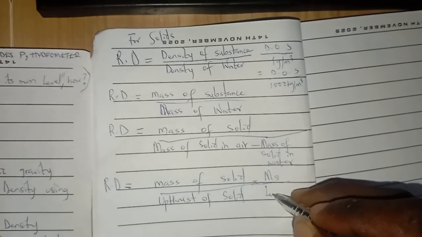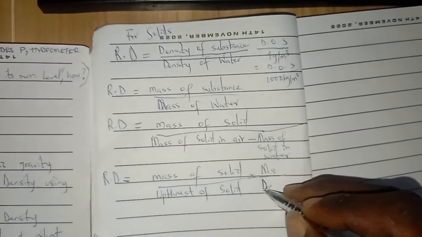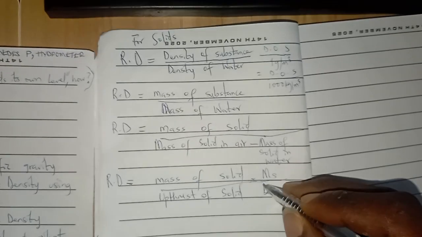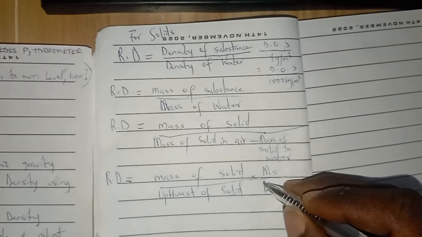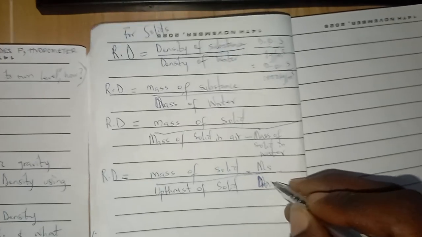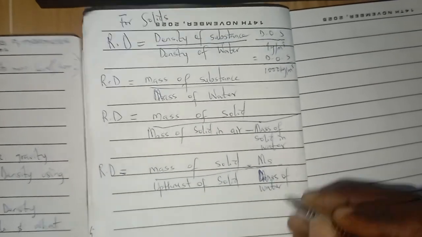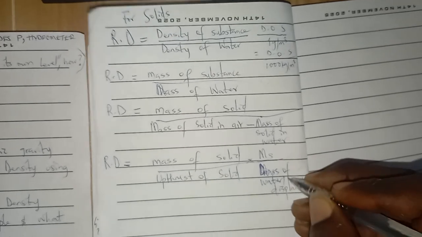Yes, all over displaced, all over mass of water displaced, water or liquid displaced.